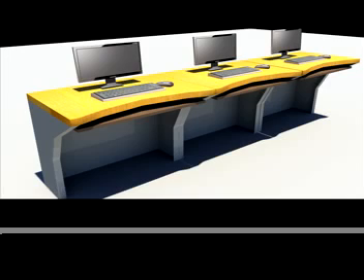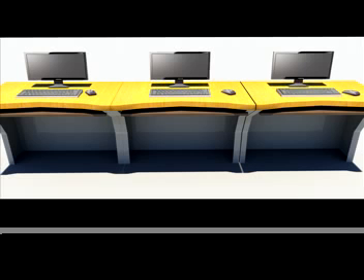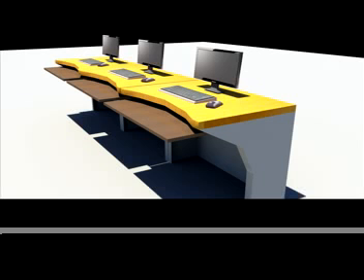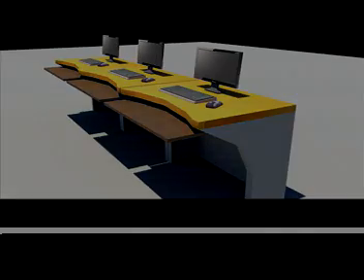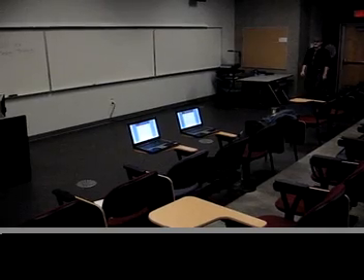Here you see some renders of what our interface will look like. It's very similar to a simple desktop computer. We've got a screen, a keyboard, and a mouse for people to use to interact with the interface. It's also got a pull-out surface for students to use their standard writing notes on.